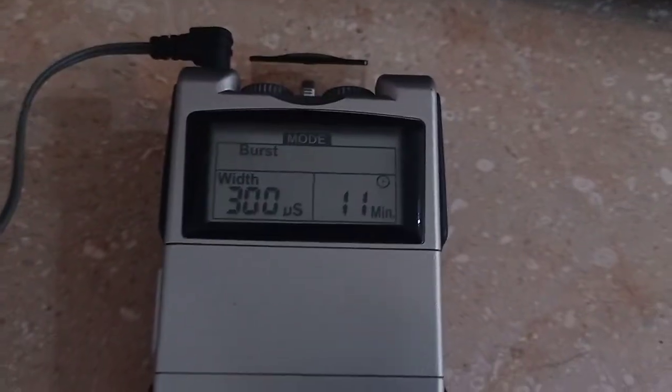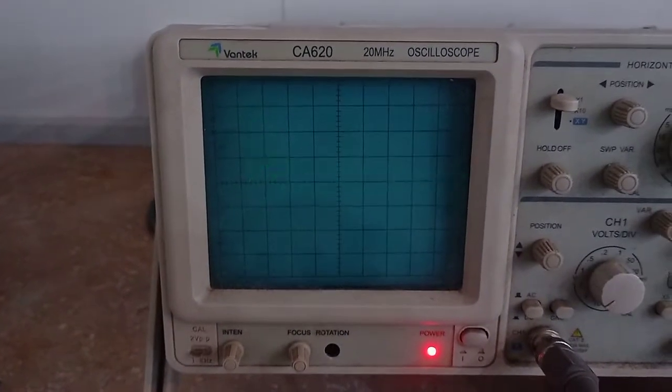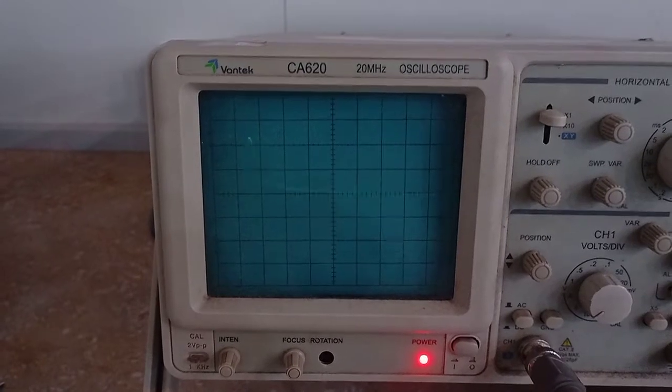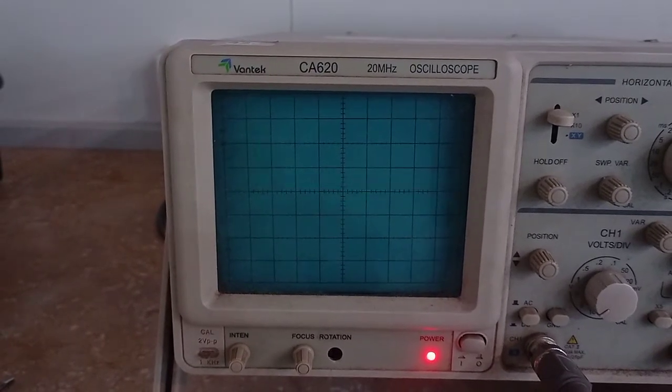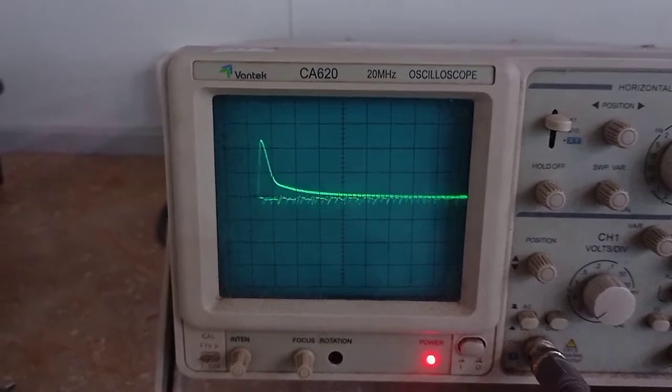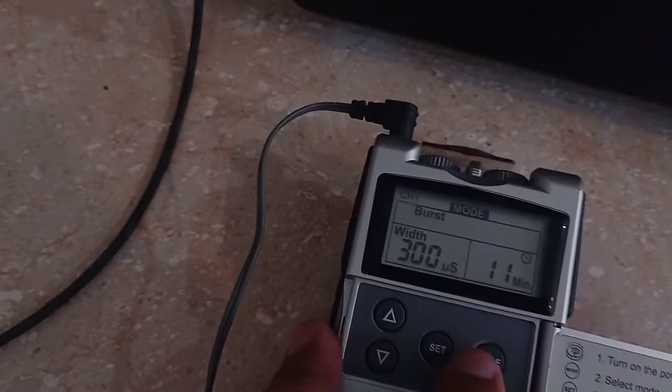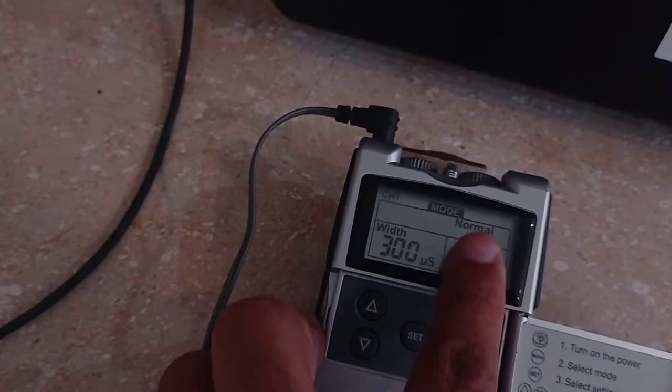Now this is the burst mode. Here you can see that the mode right now is burst, and on burst mode this is the appearance of the waveform. As soon as I change the mode of the TENS, the waveform appearance will change. So let's open this unit, and now from burst I'm changing it to normal.